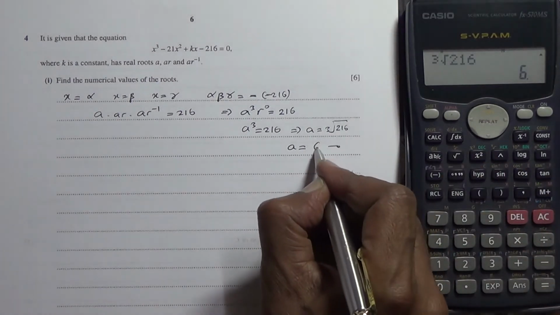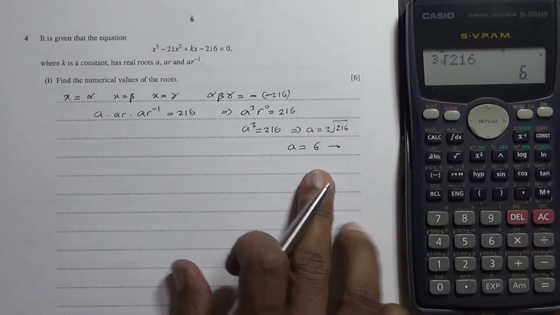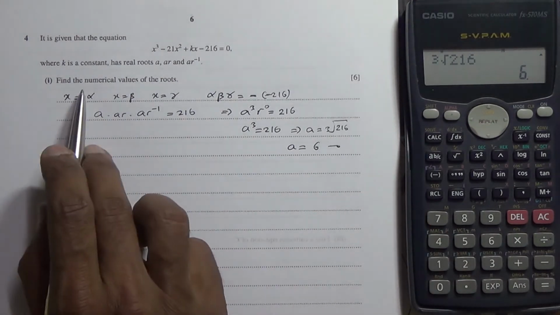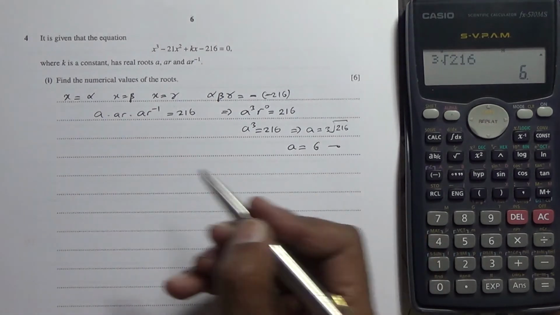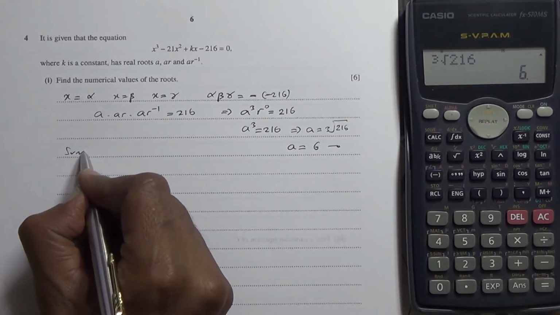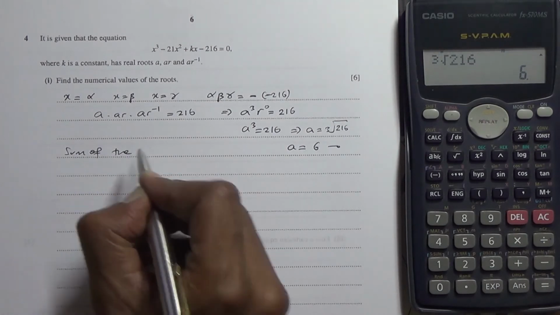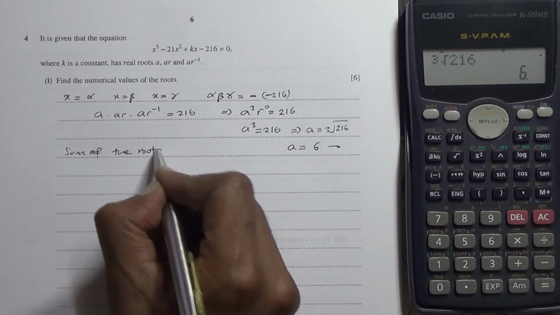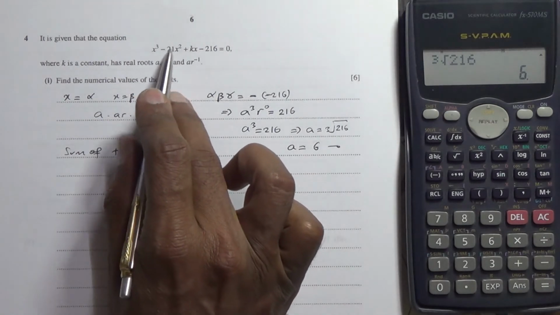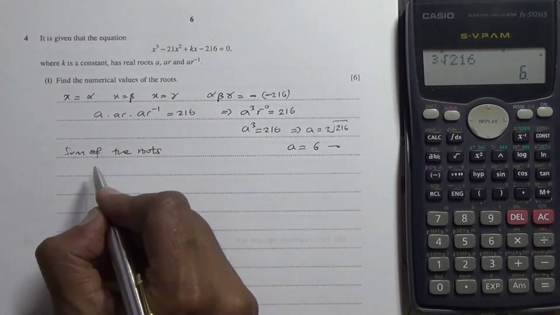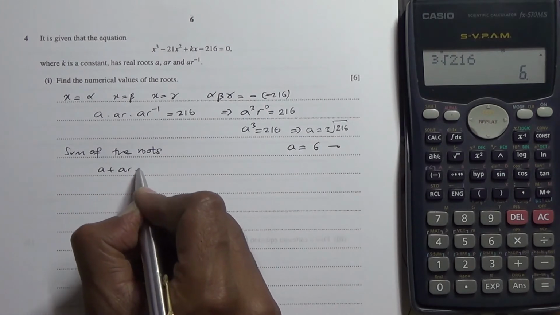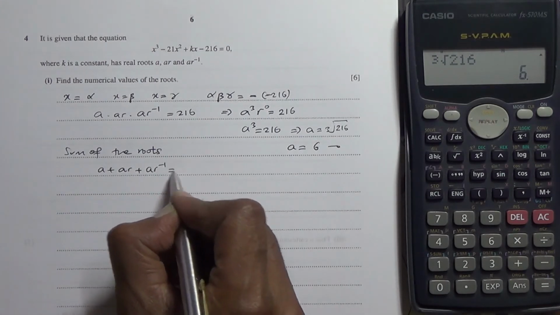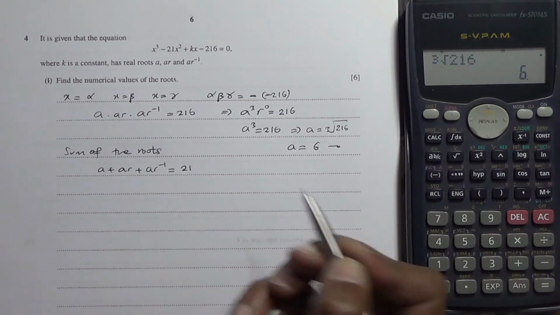Now that is going to help us to find the numerical values of the roots. How do we do that? We're going to take the sum of the roots, and we know that the sum of the roots is 21. So a plus ar plus ar to the minus 1 is equal to 21.